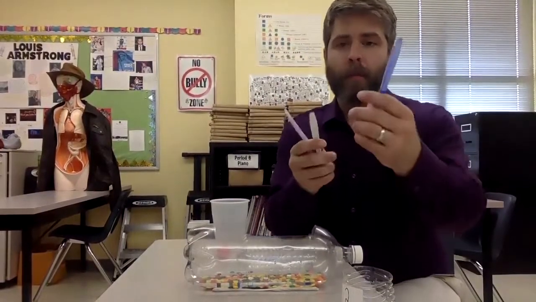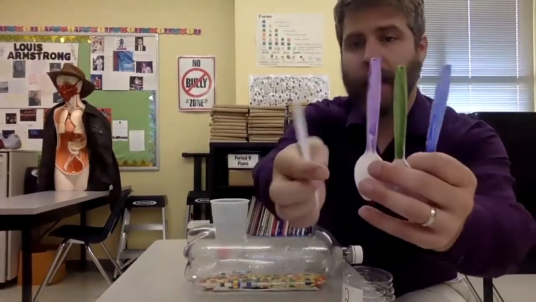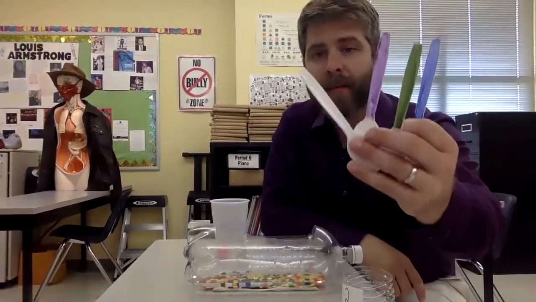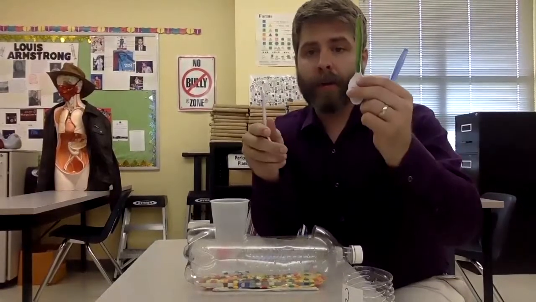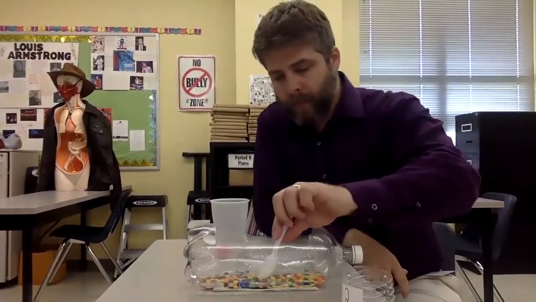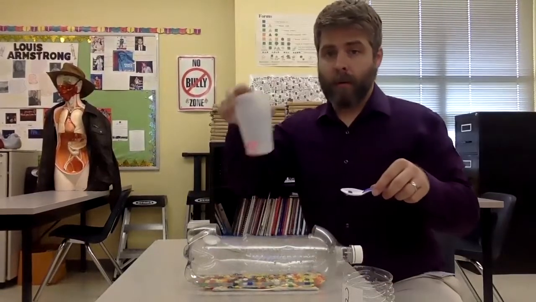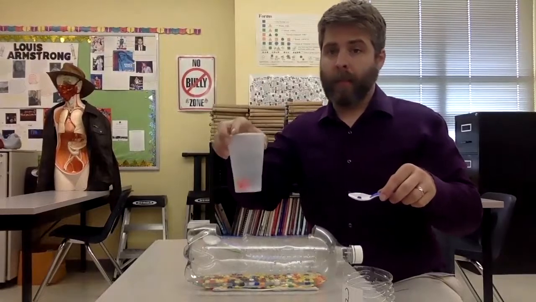So I'm going to use these different color spoons, my blue, green, purple, and white, to retrieve the matching beads. Use the white to pick up all the white ones, green to pick up the green ones, blue, purple, you get the idea. And I'm going to put it back into cup number 1.